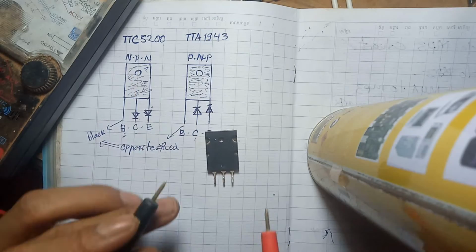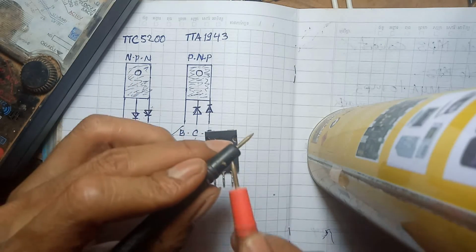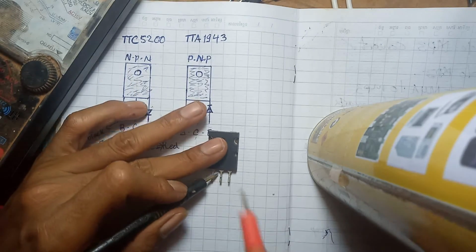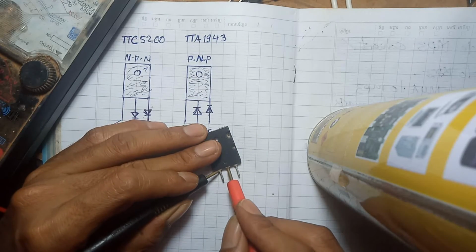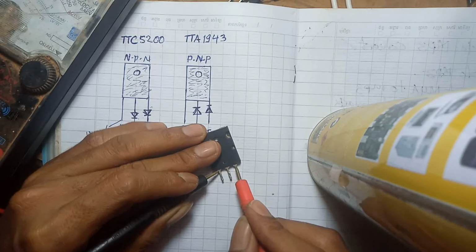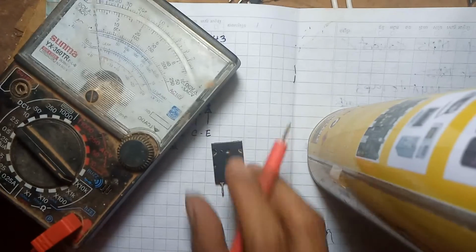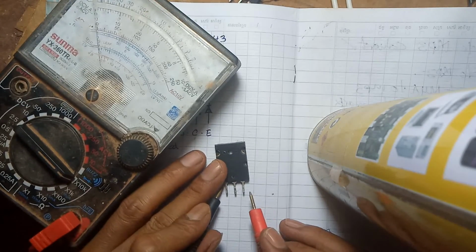Okay, to make sure it is PNP or NPN, you need to put the black to the B and walk with the red color. So now put it like that, and you can see it is working. It is working now. Now I'll show you again.